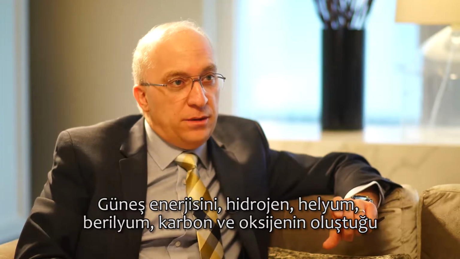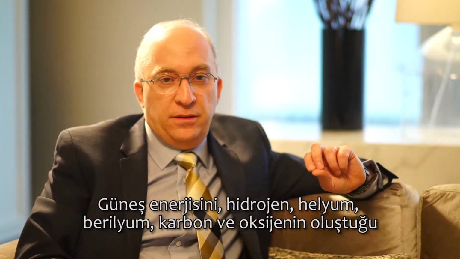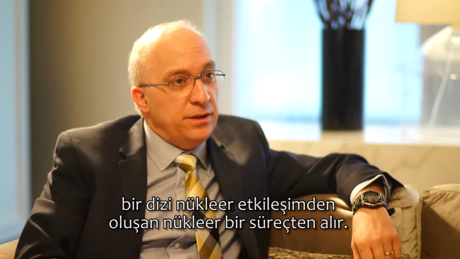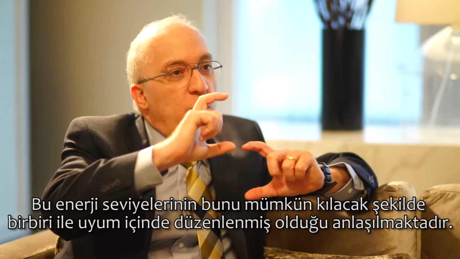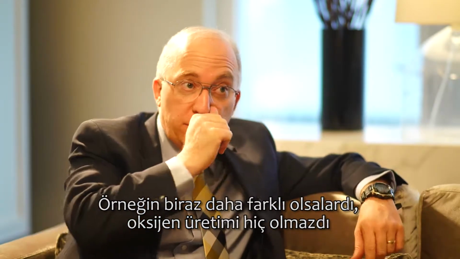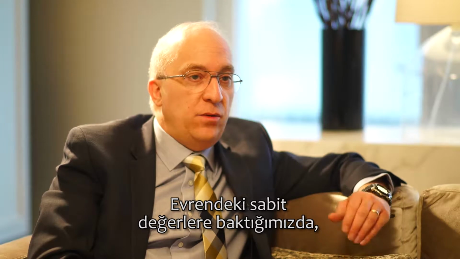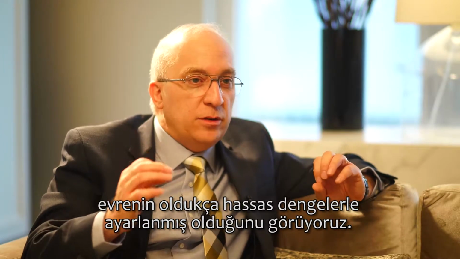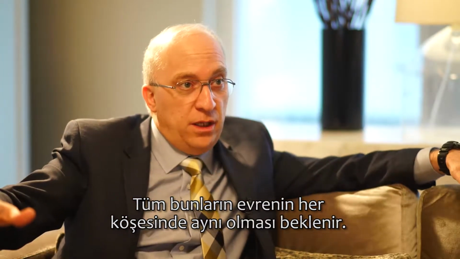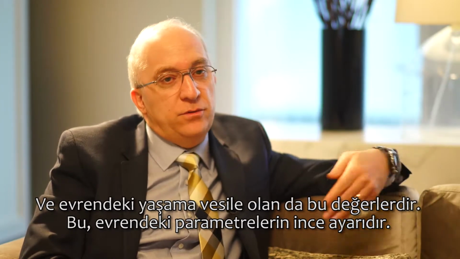The sun is powered by a nuclear process where hydrogen, helium, beryllium, carbon and oxygen are formed in a series of nuclear interactions. It turns out that these energy levels are well matched to each other to make this happen. If they were just a little bit different, there would be no production of oxygen, for example, or very little. And so what we find is that the universe is very fine-tuned in terms of the constants of nature, those things that are expected to be the same all over the universe, but the value itself is a very special value. And the value is conducive to life in the universe.